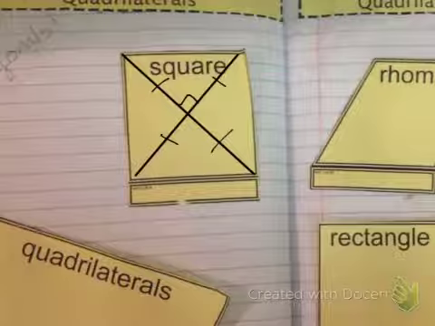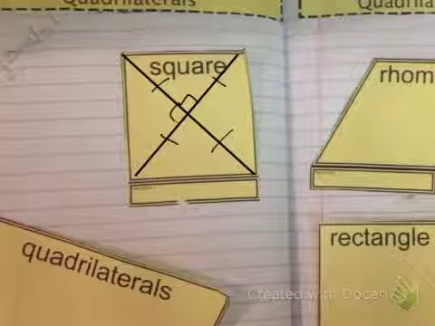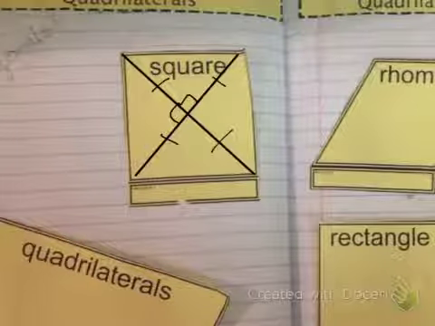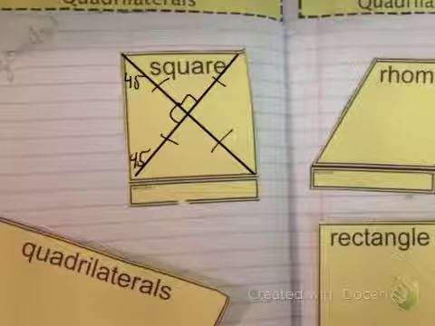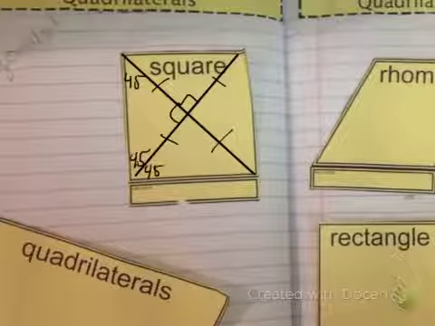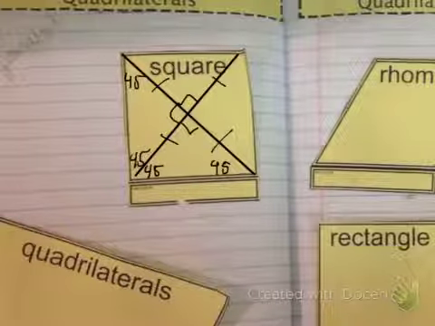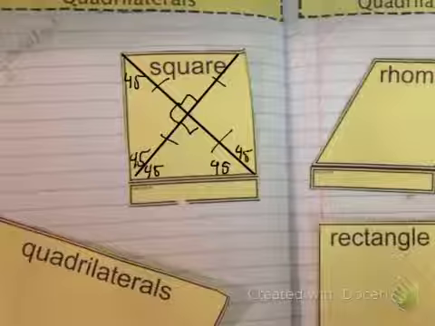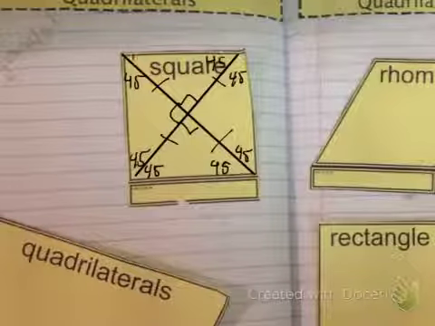So go back and look at your square, do you see it now? You see how this is my right angle? These are congruent, so here's your 45, your 45, and your 90. So let's go ahead and write that in every one of those triangles. We have a 45, 45, 90. Do you see why the square is so perfect now?